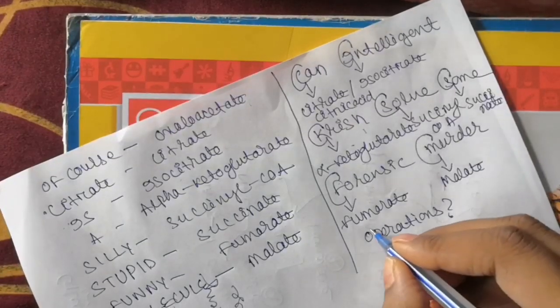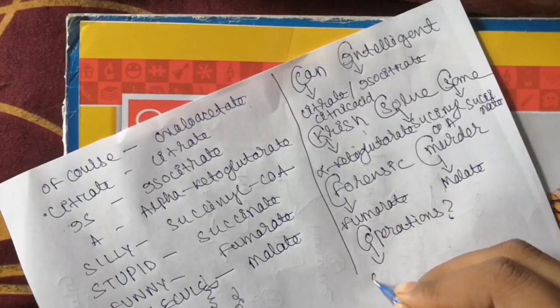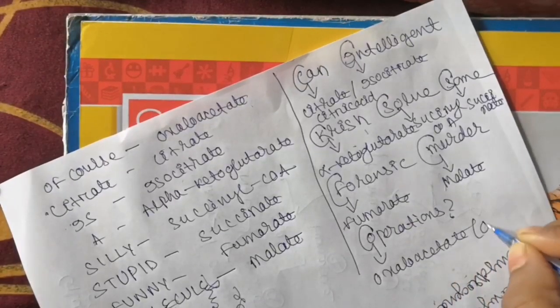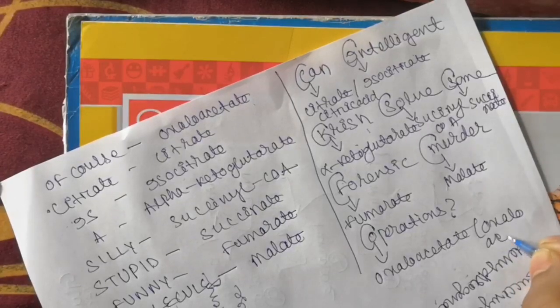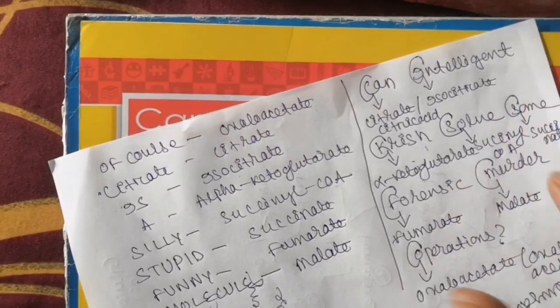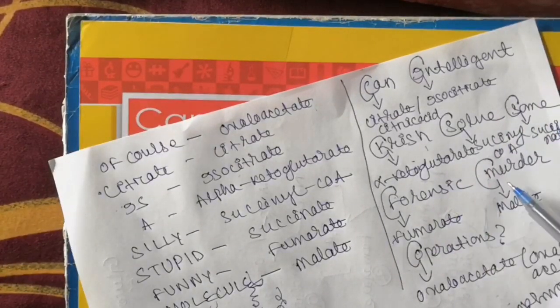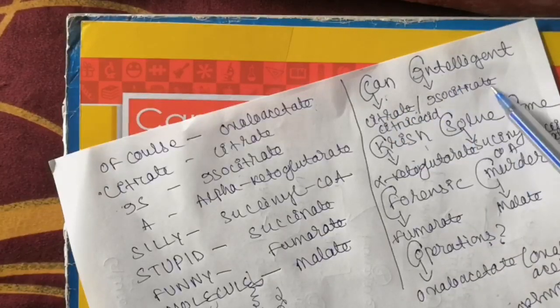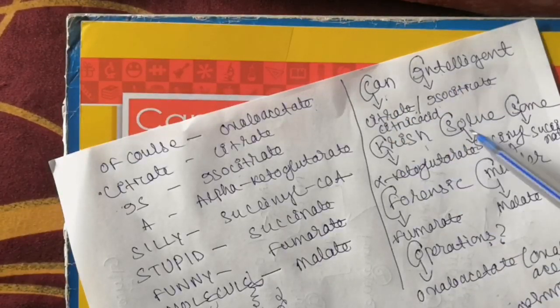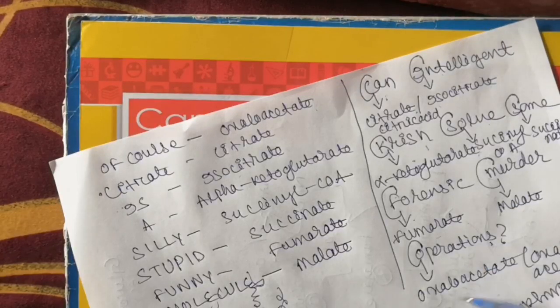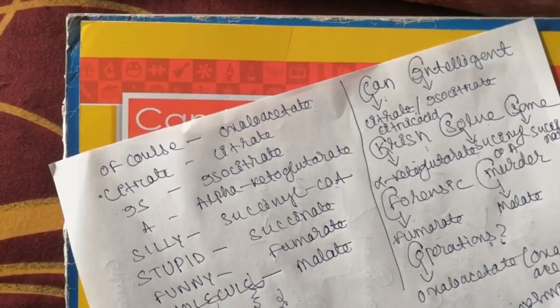Operations, O stands for oxaloacetate or oxaloacidic acid. Can intelligent Krebs solve some forensic murder operations? Can for citrate, intelligent for isocitrate, Krebs for alpha ketoglutarate, solve for succinyl coenzyme A, some for succinate, forensic fumarate, murder malate, operations oxaloacetate.